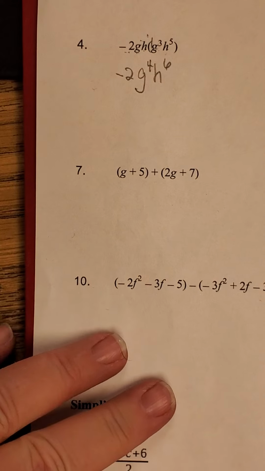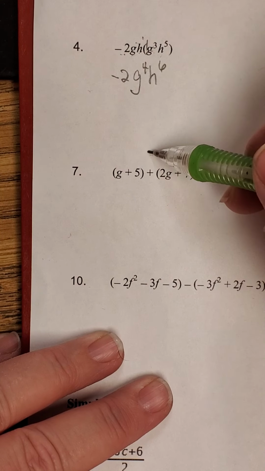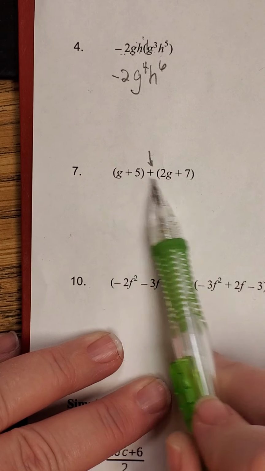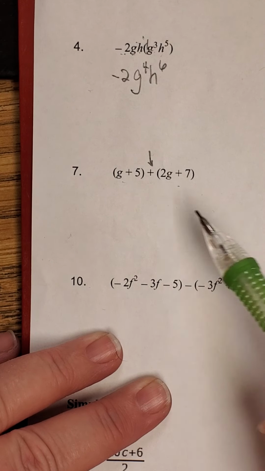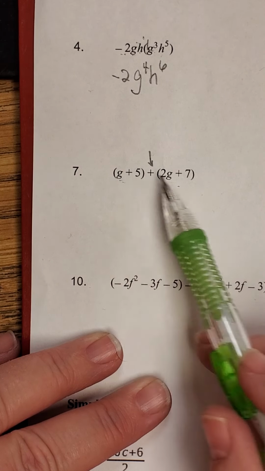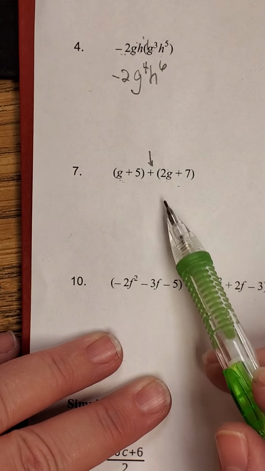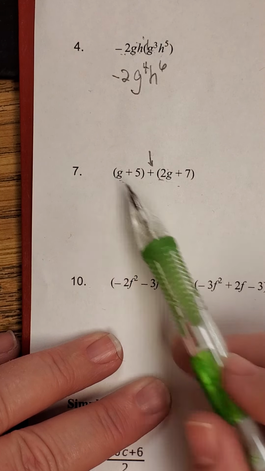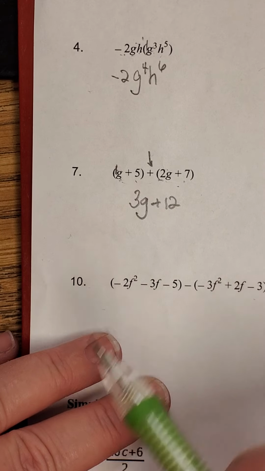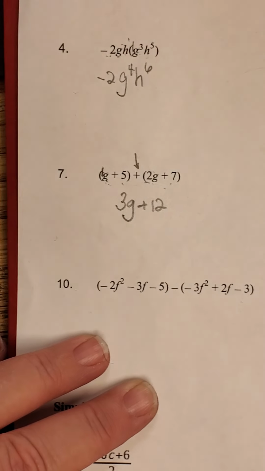Okay, number 7. Notice this addition sign here in the middle. That means we're just adding this with this. So because we're adding and not multiplying, the variables have to be the same to the same degree in order to add them, and then you just add the coefficients that are in front. So here, we're assuming there's a 1g there. 1g plus 2g is 3g. And then 5 plus 7 is 12. And that's it. That's all you do.